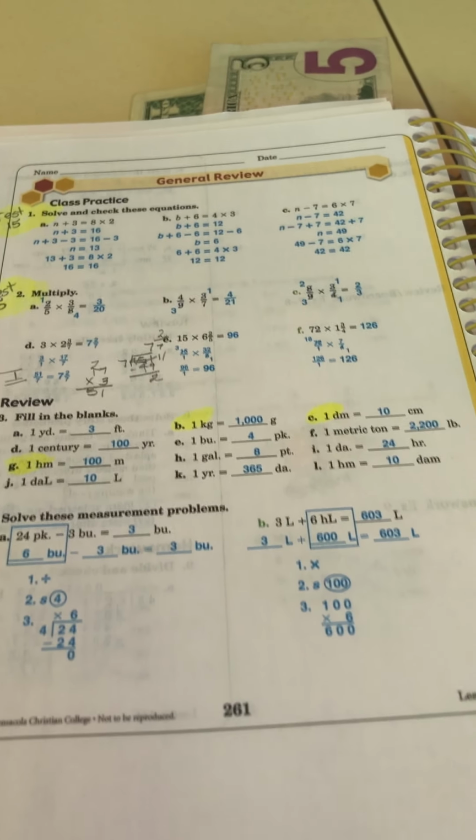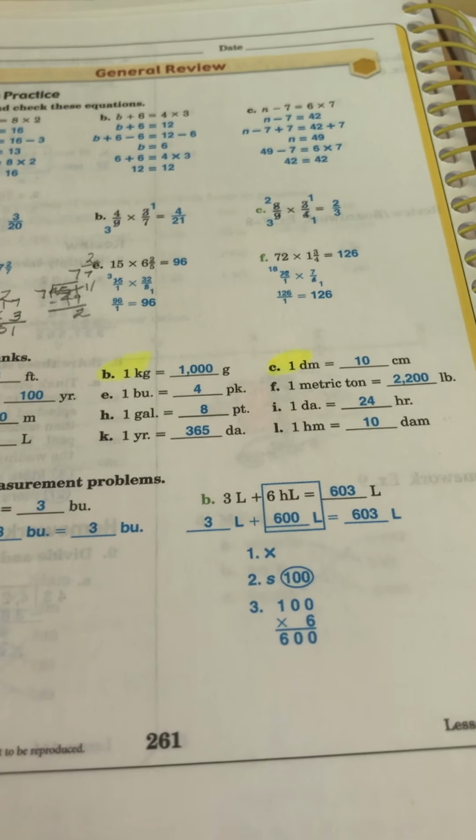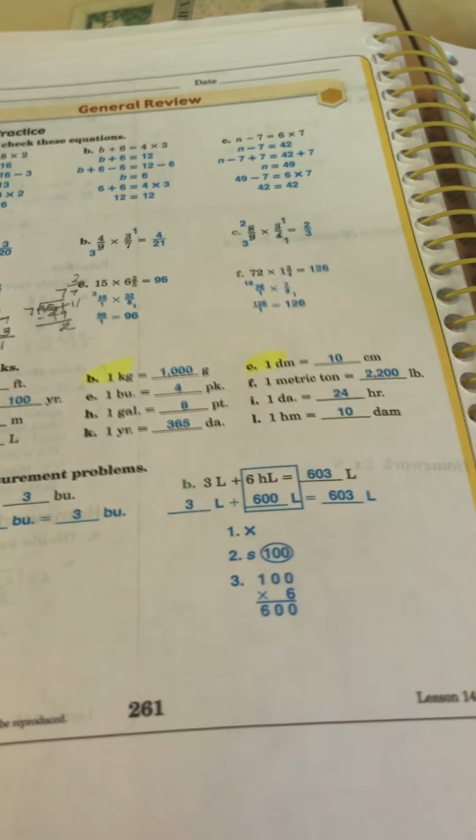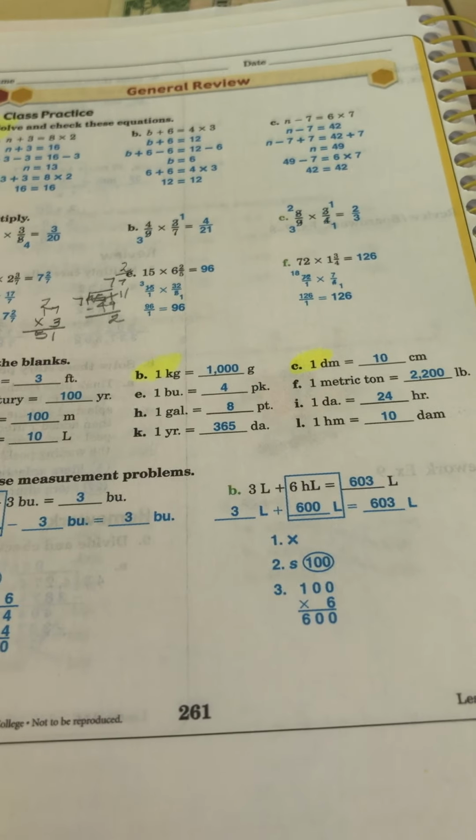Happy Friday! You should be on page 261 and 262. I'd like for you to start turning there. Make sure you have your ruler just in case, 2 sharpened pencils, and a highlighter.